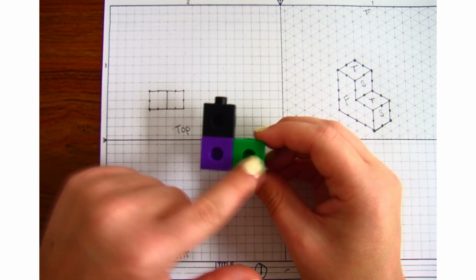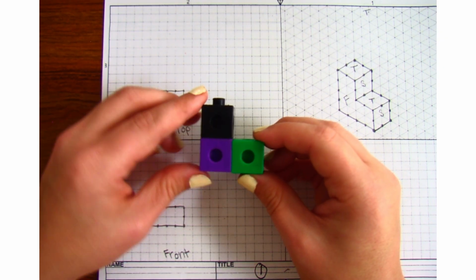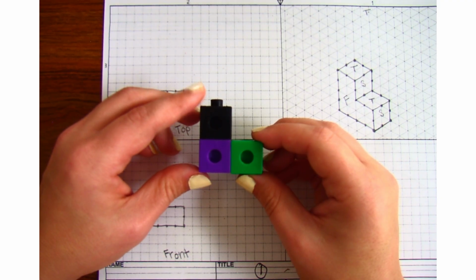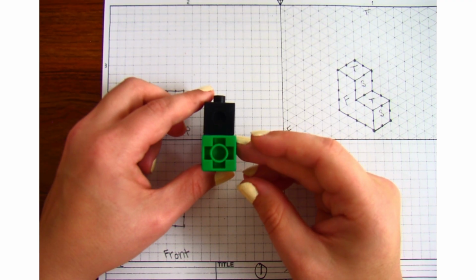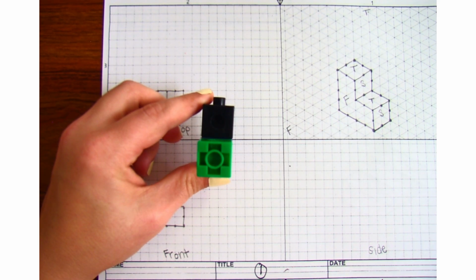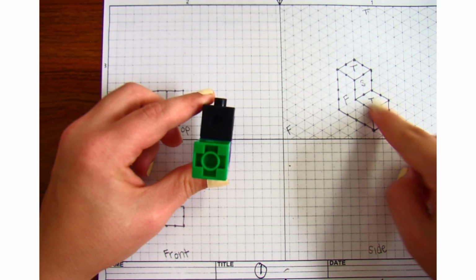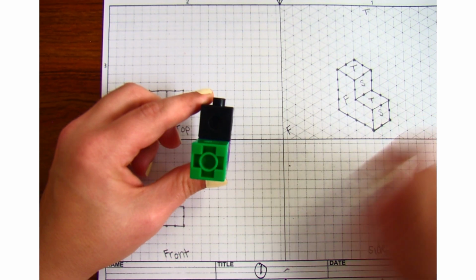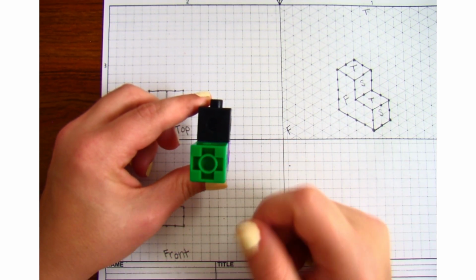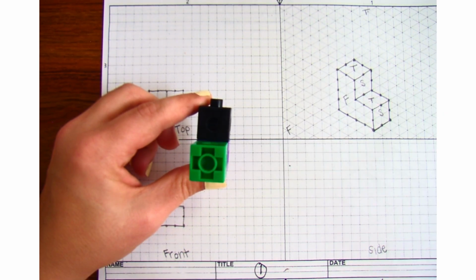Go back to where we started with our front view. So hold it like this in front of you. And you're going to turn it to the left to get to side view. And if you're ever confused, you can look again at how we labeled the isometric sketch over here. So these two sides are side view, just like how we labeled here.